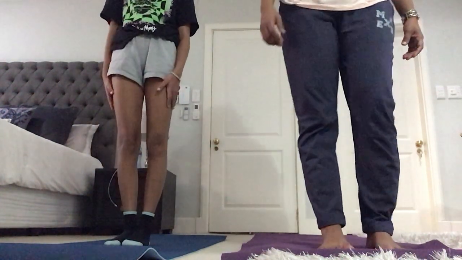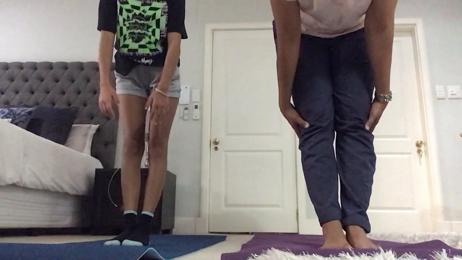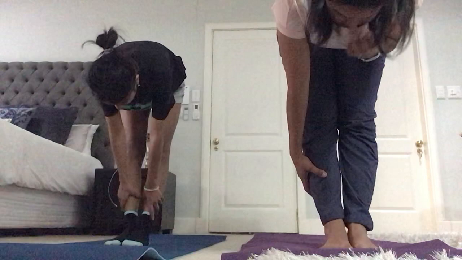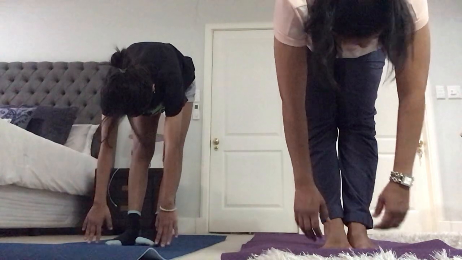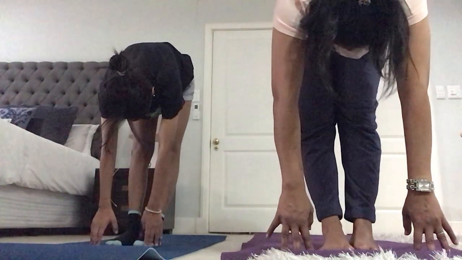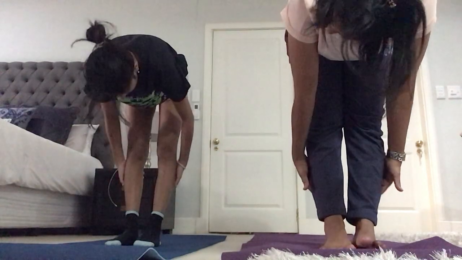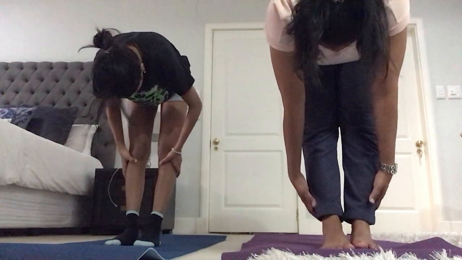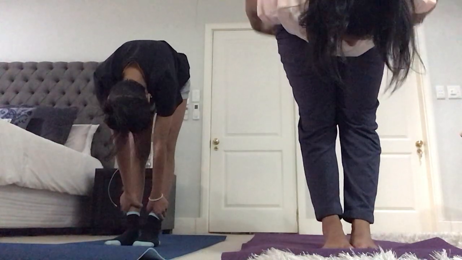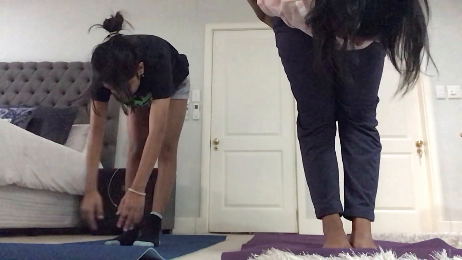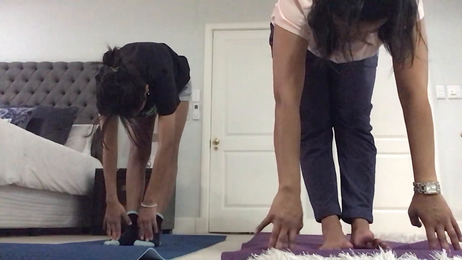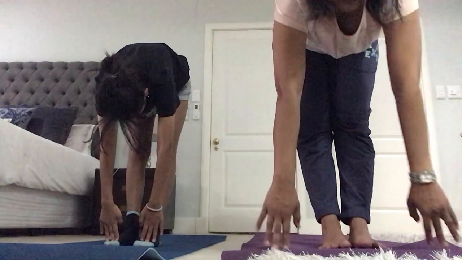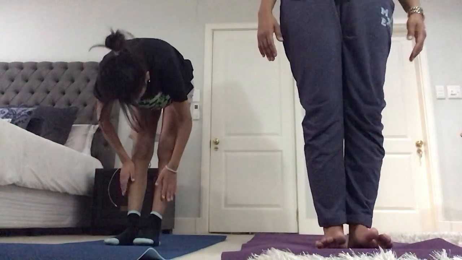Okay, let's come down from tree. And let's go into forward fold. So hinge over your hips. Hinging over. And here you can feel the stretch in your gastrocnemius muscles. Right? Stretching your hamstrings, stretching your glute maximus, minimus and medius muscles. Okay, let's come to standing.